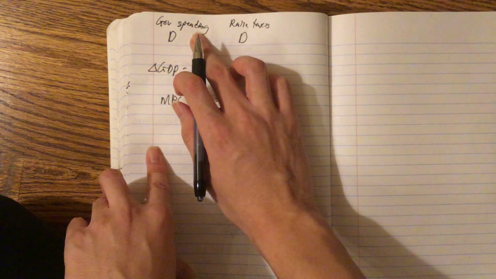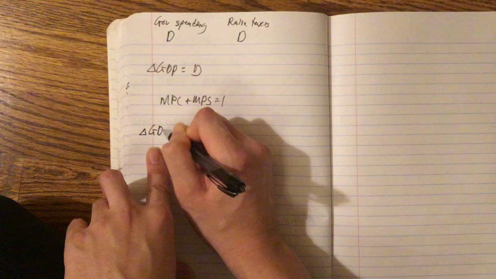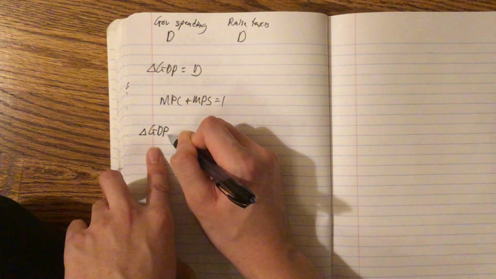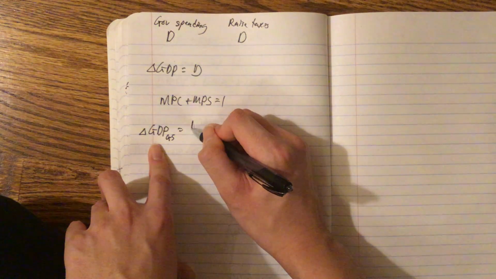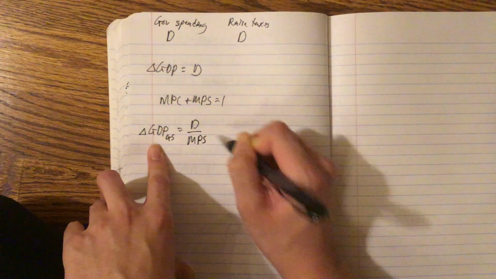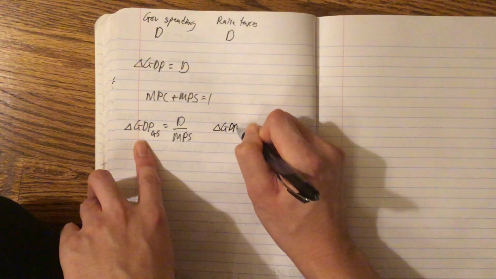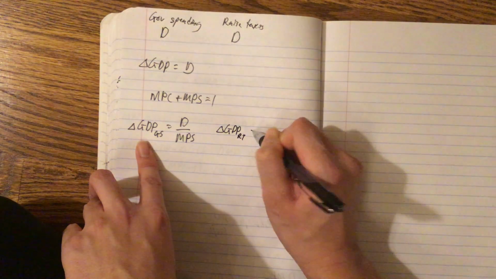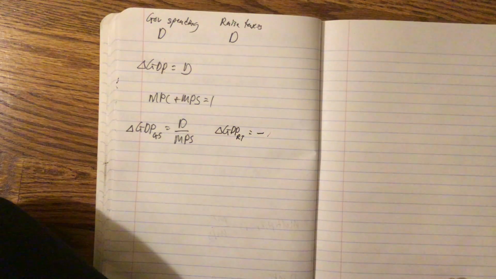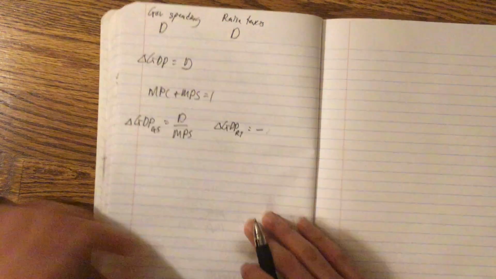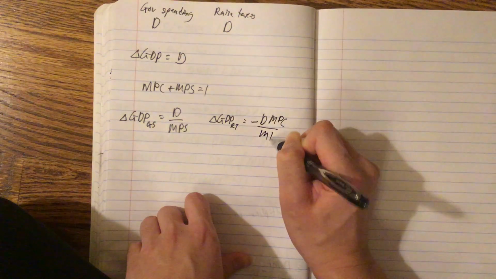So we know the change in GDP for government spending, let's say GS is for government spending, would be D over MPS. And now we're also raising taxes by D. So the change in GDP from raising taxes, RT, would be negative. This is a negative amount, because when we raise taxes, people have less money to spend, and then the GDP will decrease. Minus D times MPC over MPS.